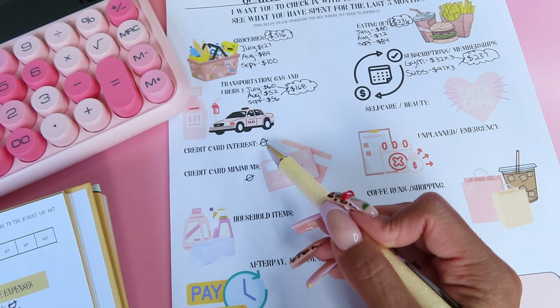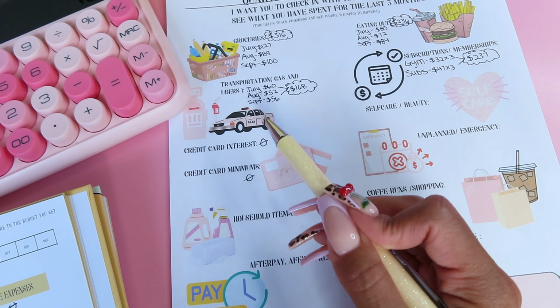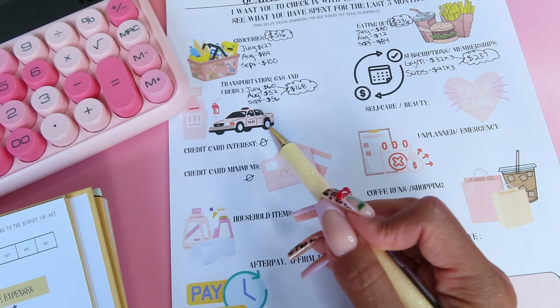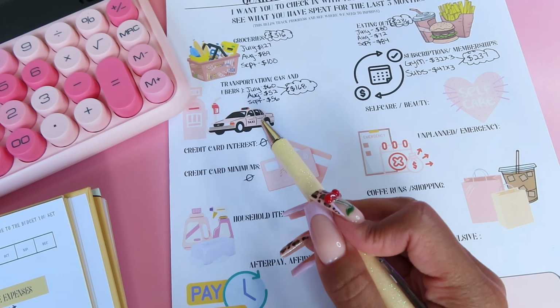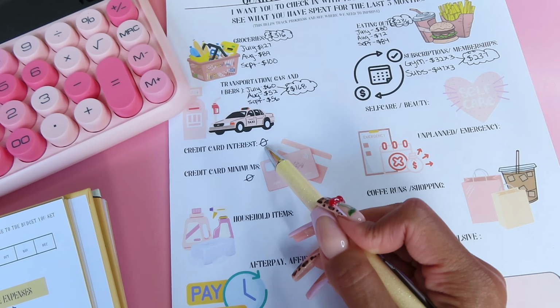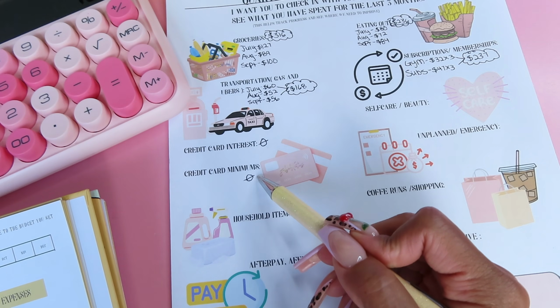If you're not aware of how much you're spending on interest, and this is going to be separate from your minimums, you guys, I want you to pull those bank statements and see what you've spent on interest. This is so important when you're doing your budget, because you will be surprised how much more you actually spend on interest than you think you do. So go through and pull those bank statements and see what you spent.